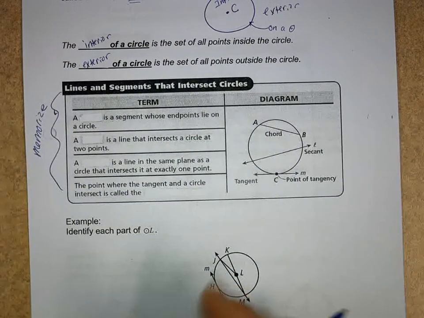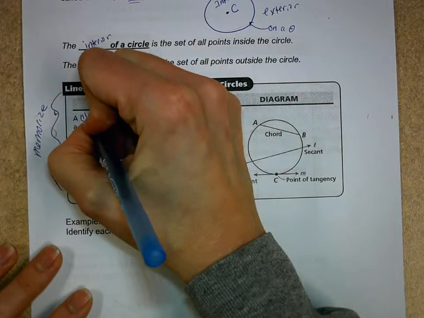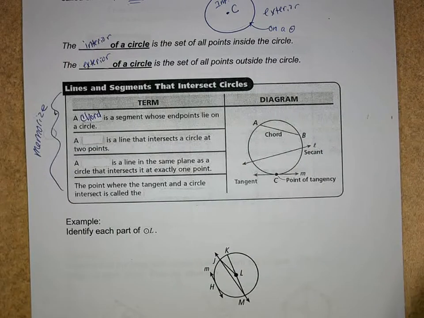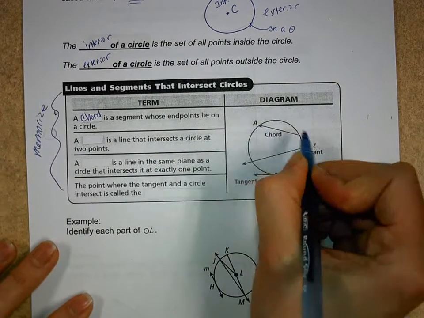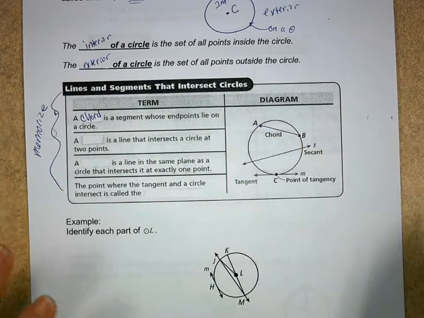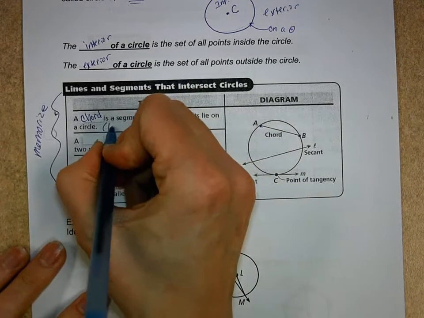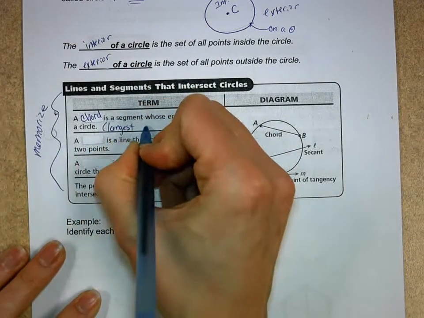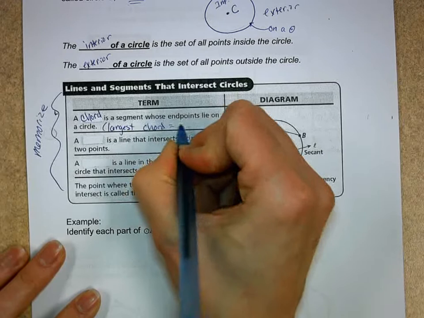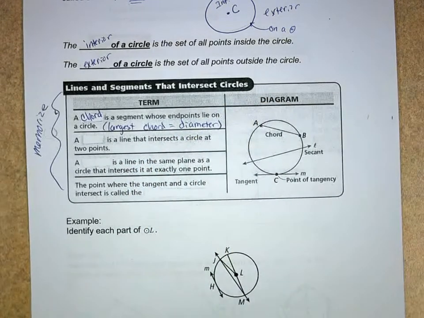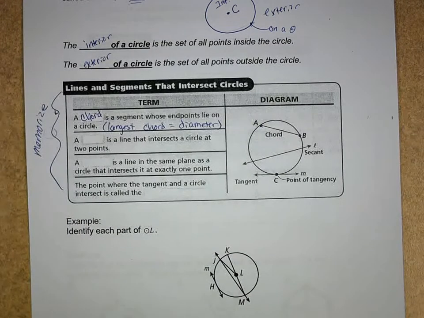So the first one is a chord. A chord is a segment whose endpoints lie on a circle. So a chord is really any segment whose endpoints are there. Now, the largest chord is going to be called a diameter. The largest chord equals the diameter, because it will go right through the center, and that's going to be the farthest points away from each other on a circle. So a chord just is a segment whose endpoints lie on a circle.